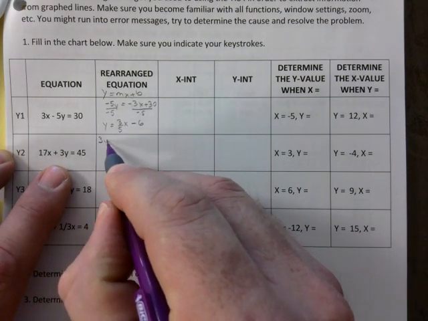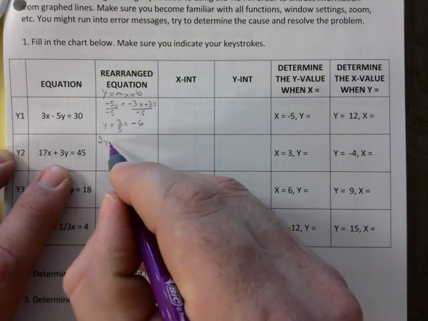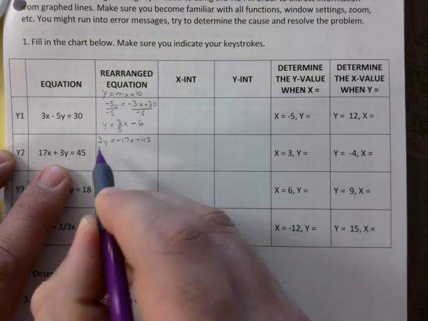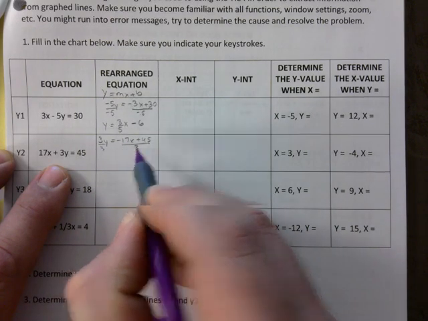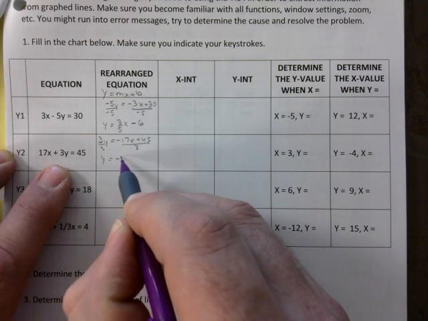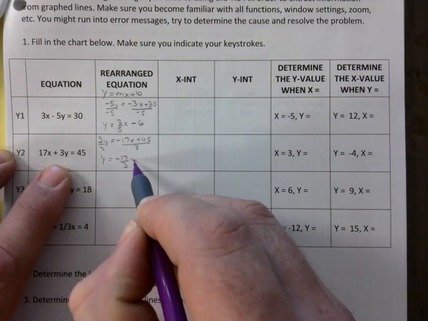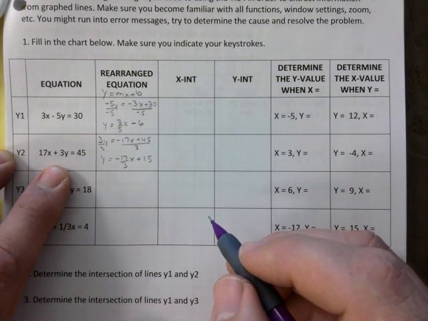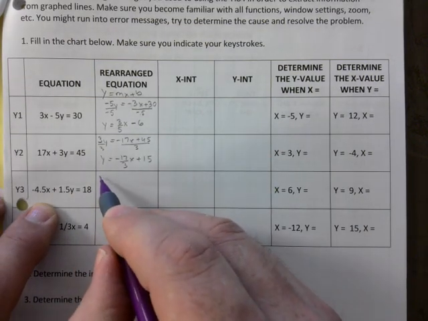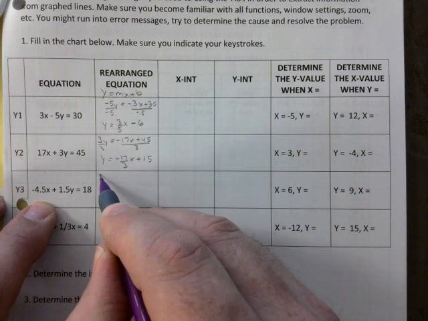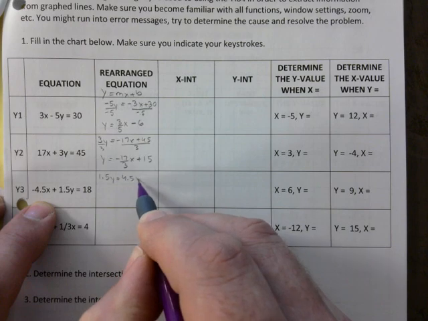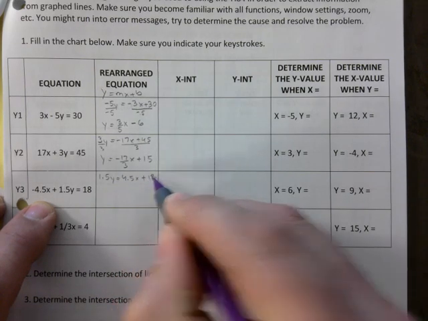So 3y, x plus 45, divided by 3. This one, 1.5y is equal to 4.5x plus 18.